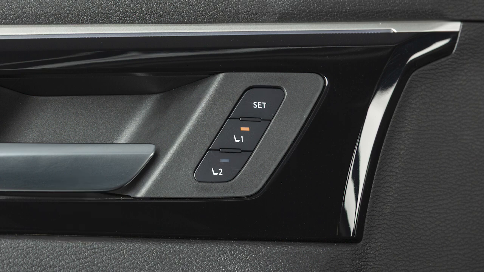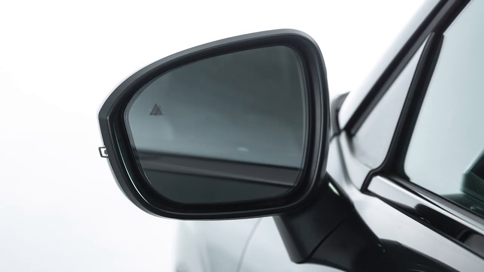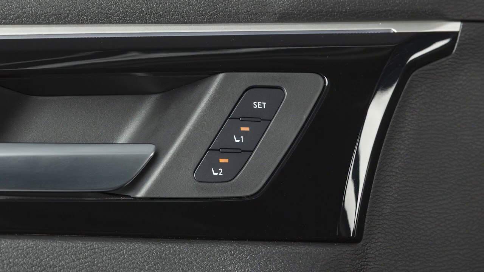The indicator light for the pushed memory switch will illuminate and remain on for approximately 5 seconds. If the memory has been stored, a chime will sound. If a new set of positions is stored in the same memory switch, the previous memory positions will be overwritten. The positions stored using the driver door switches cannot be linked to the intelligent keys.